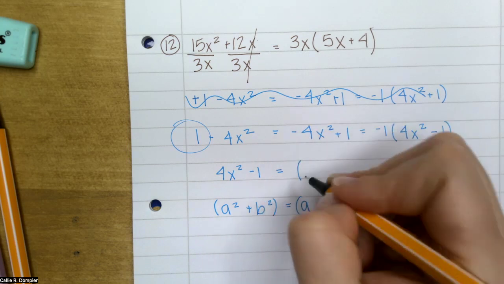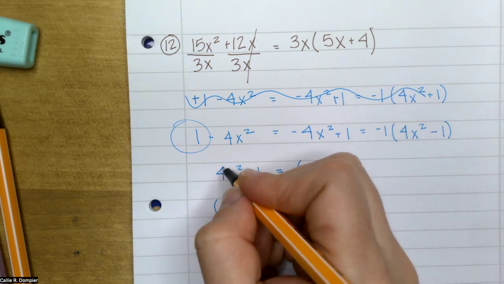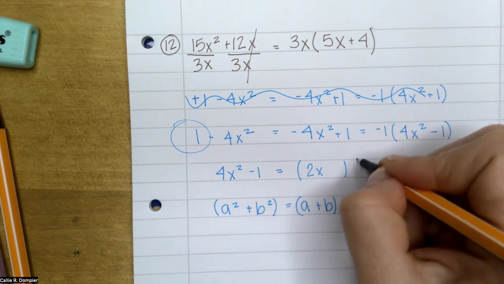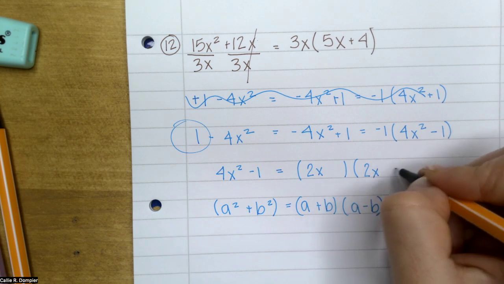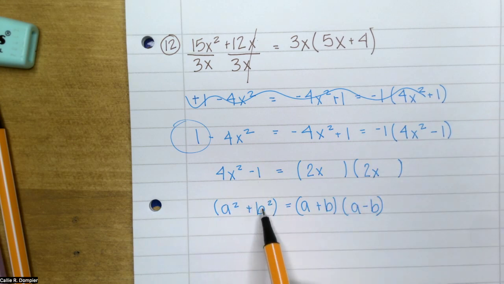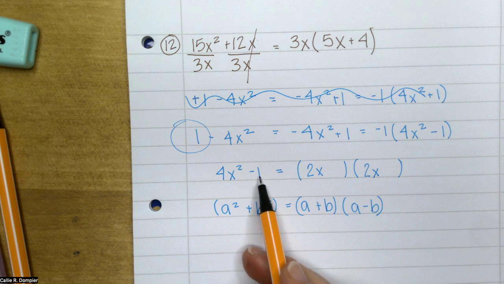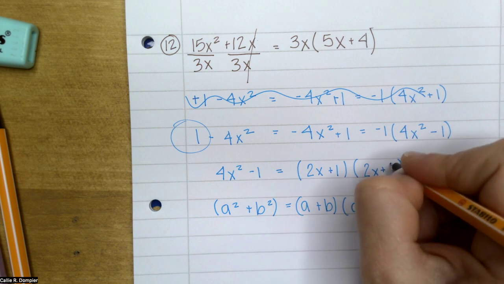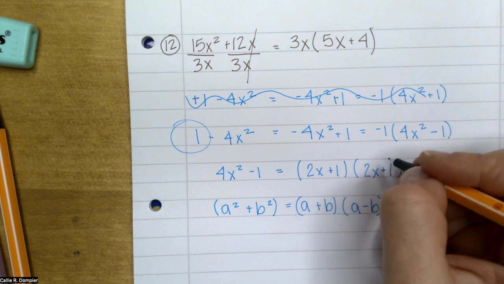Yes. The square root of 4 is 2, the square root of x squared is x. Is 1 a perfect square? The square root of 1 is 1. So we can say, oops, sorry, that should be a minus.